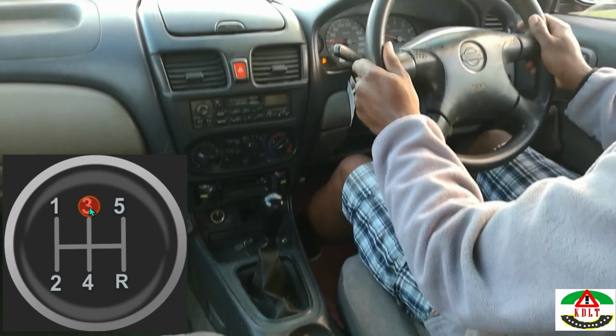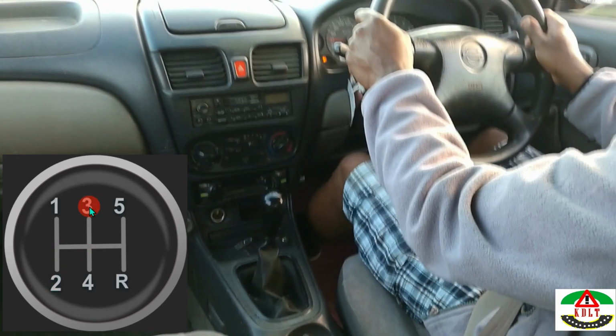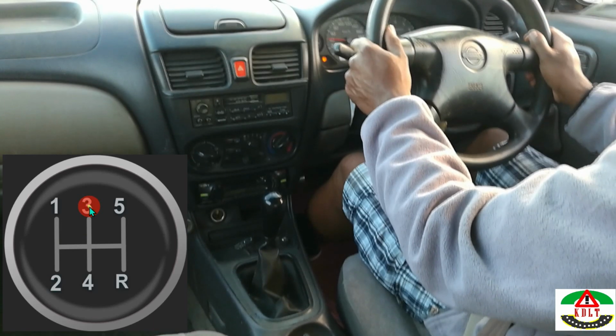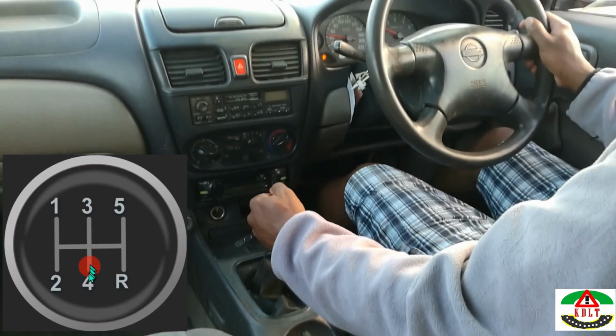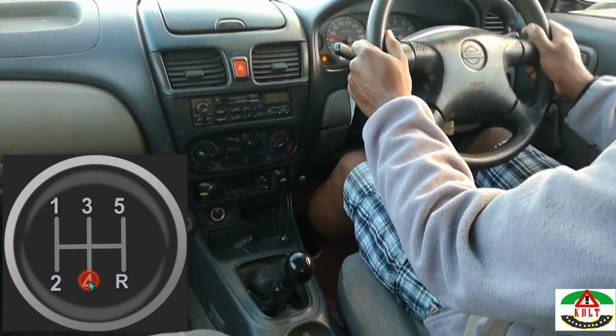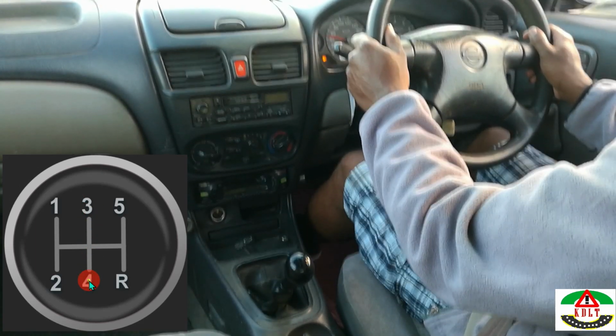Gear number 3, increasing speed a little bit into gear number 3. Gear number 4, driving much faster.